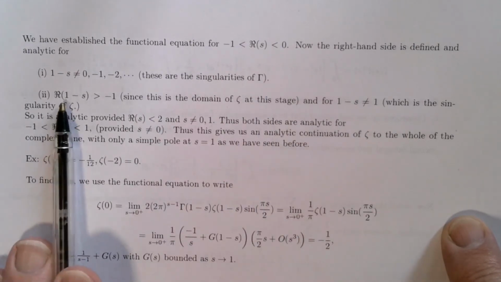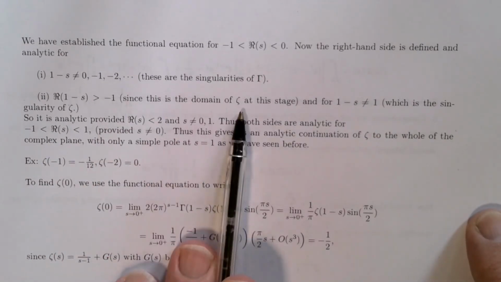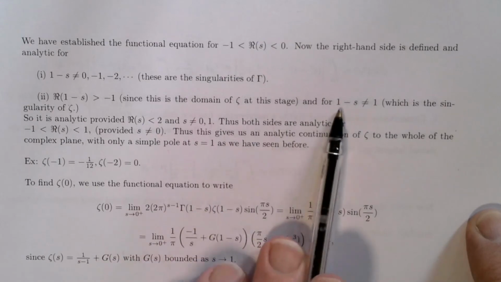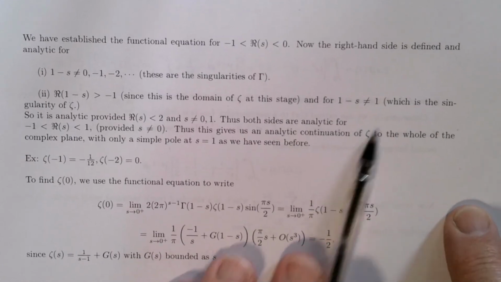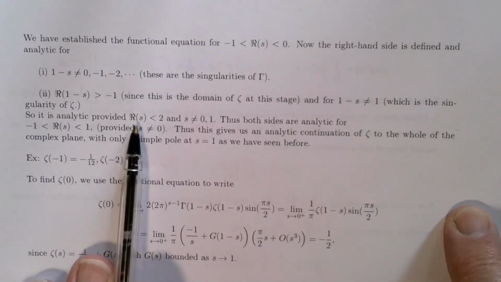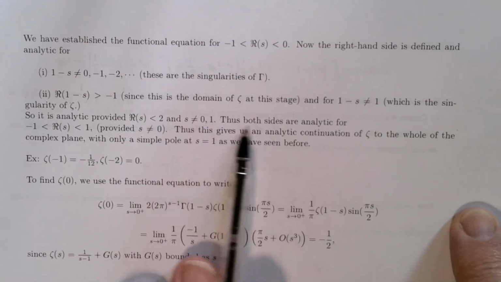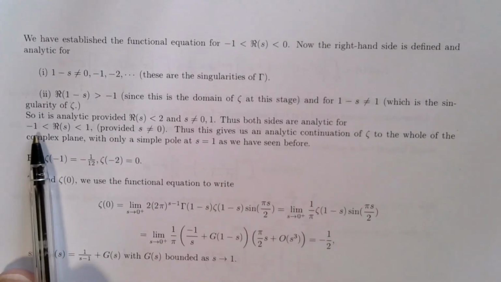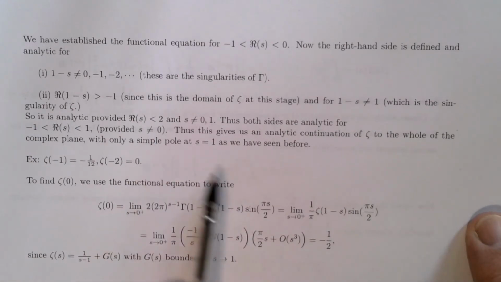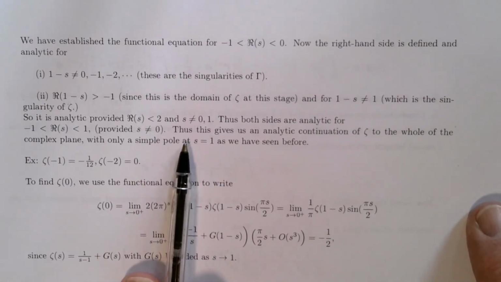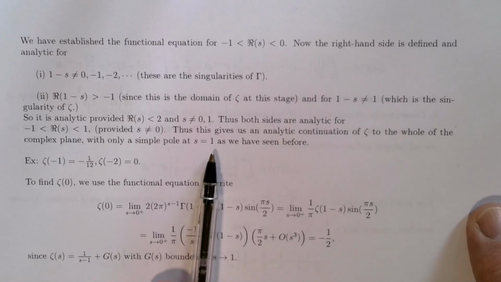The real part of 1 minus s is bigger than minus 1, since this is the domain of zeta at this point, and provided 1 minus s is not 1, which is the singularity. So it is analytic provided the real part of s is less than 2 and s is not 0 or 1, and thus both sides are analytic for the real part of s between minus 1 and 1, except at 0 at the moment. Thus this gives an analytic continuation of zeta to the whole of the complex plane, with only a simple pole at s equals 1, as we've seen before.